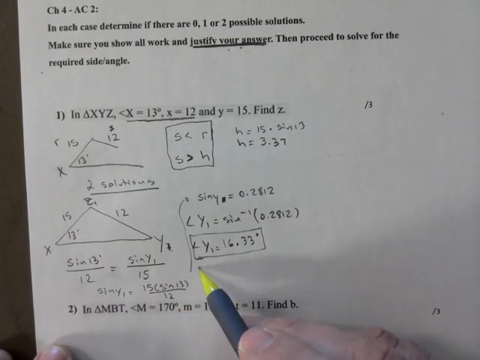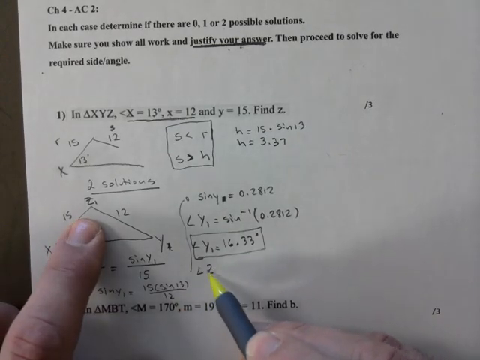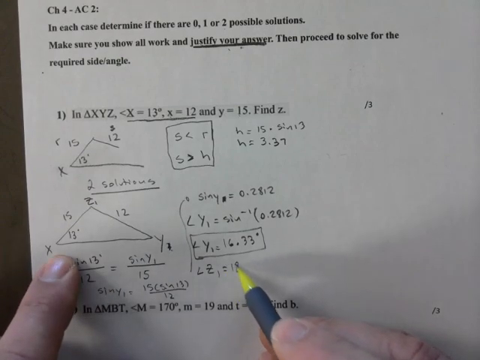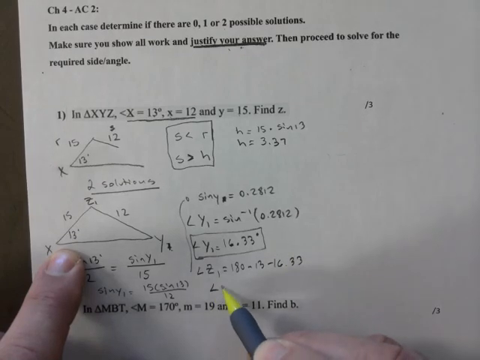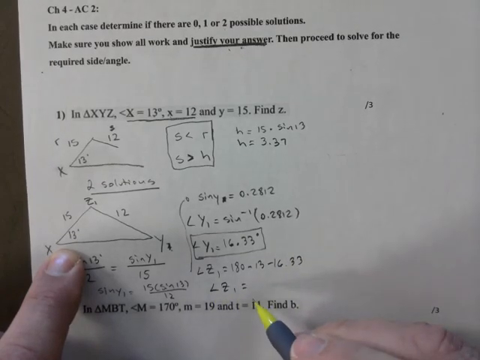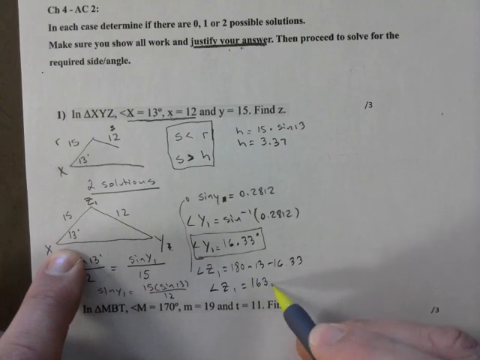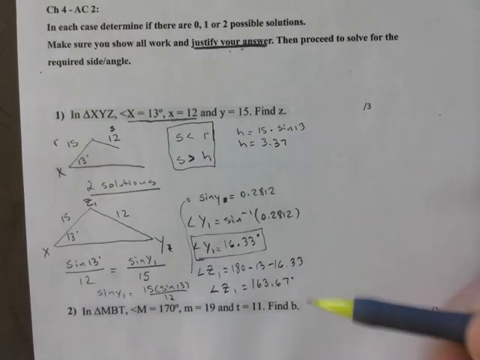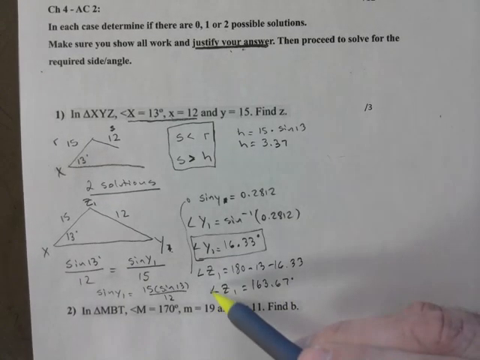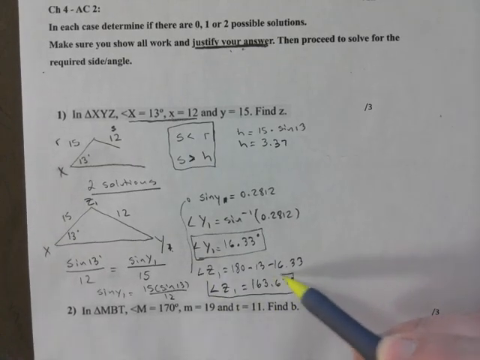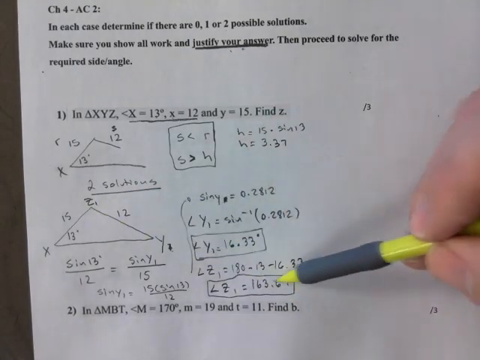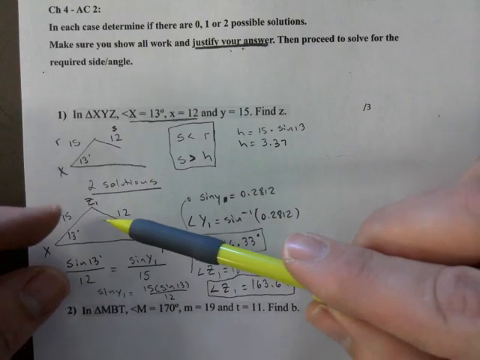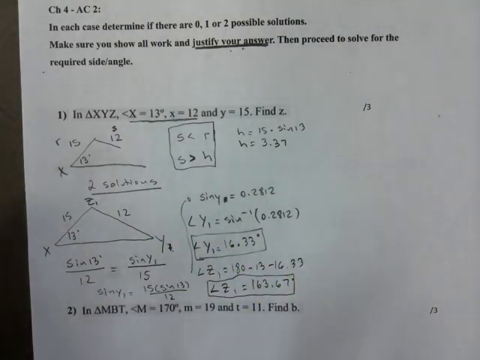And let's figure out Z1 right away, because now you have two angles. So 180 minus 13 minus 16.33, Z1 is going to be 163.67. So what kind of triangle is this in terms of angles? It's an obtuse triangle, right? This one up here, if you could draw it to scale, is really flat, really close to the ground.